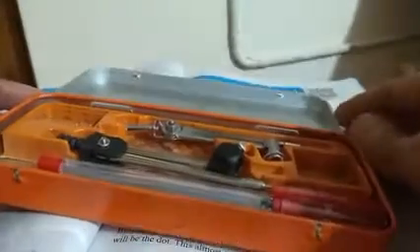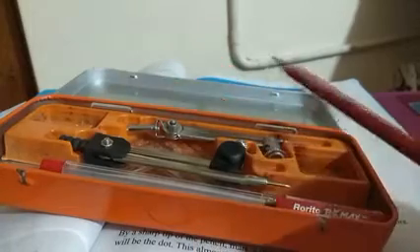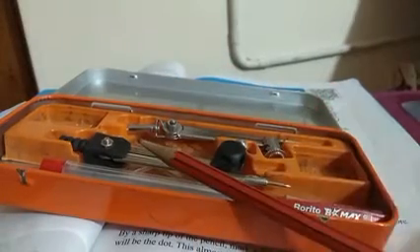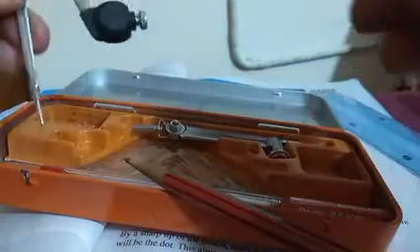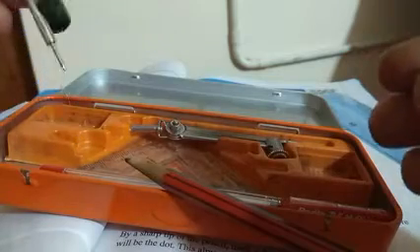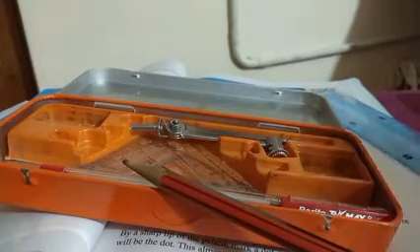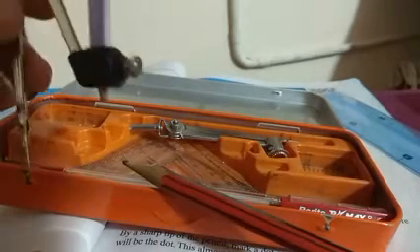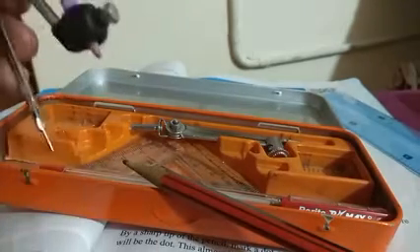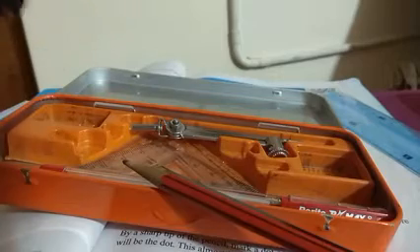In that, you must have a sharp pencil, a scale with good measurements, a compass to draw angles, to draw arcs, and for this we also need a small pencil to fix in it. So fix a small pencil in it.